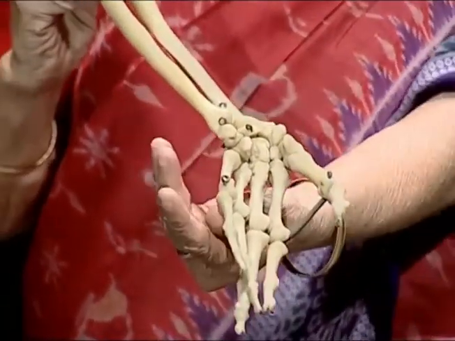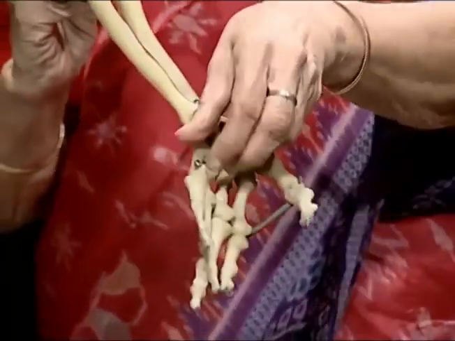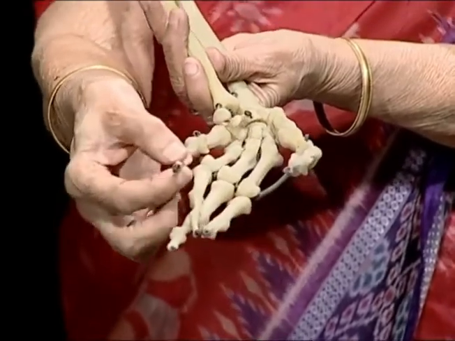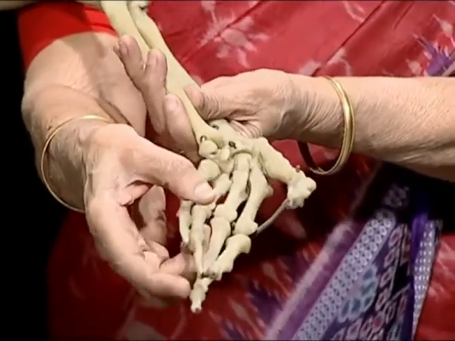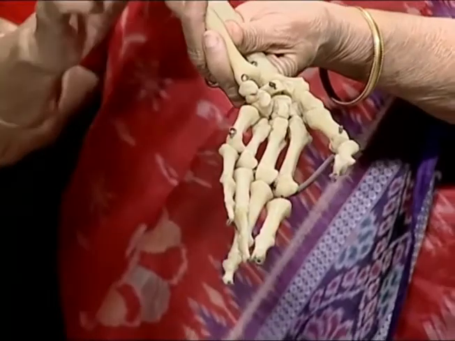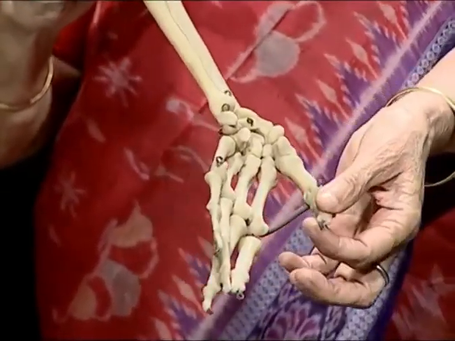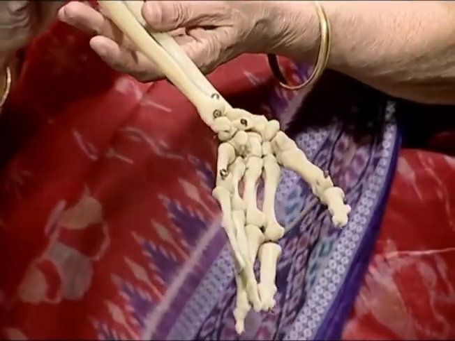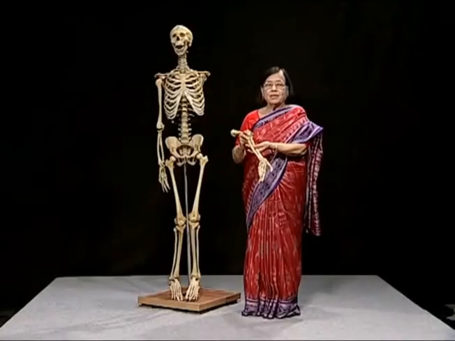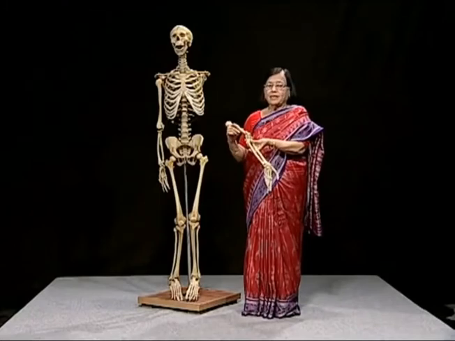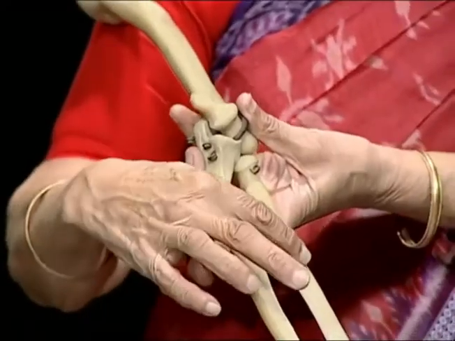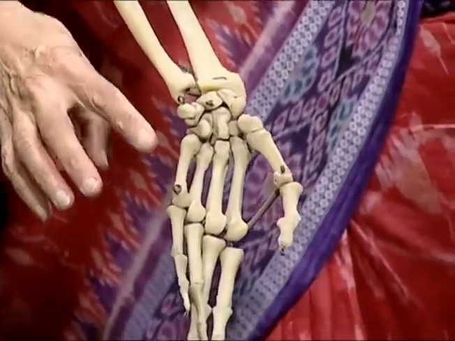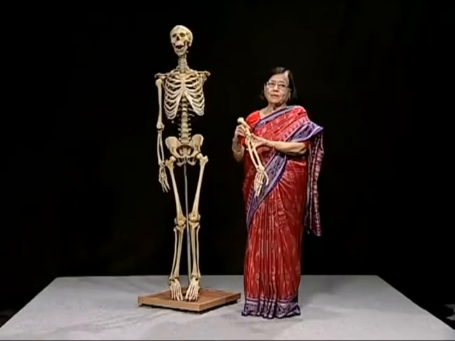Similarly, you can see here. One, two, 3. 1, 2, 3. Whereas thumb has 2 bones, 1, 2. So, total 14 bones. As I told you, there are 30 bones in our hand. So, this is 3, then 8, then 5, then 14, that totals to 30 bones.